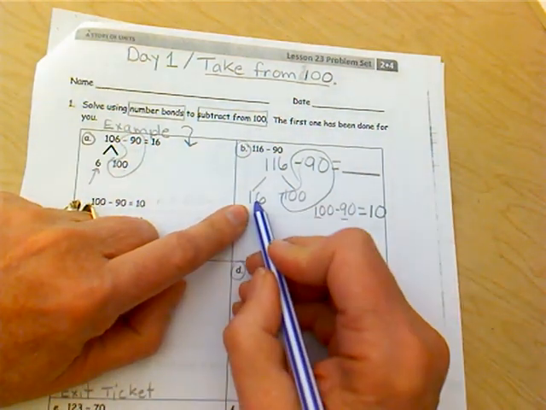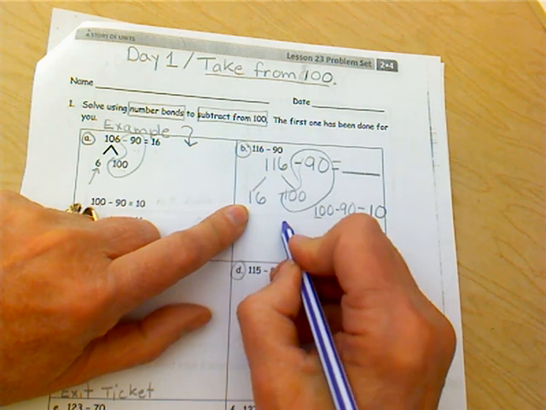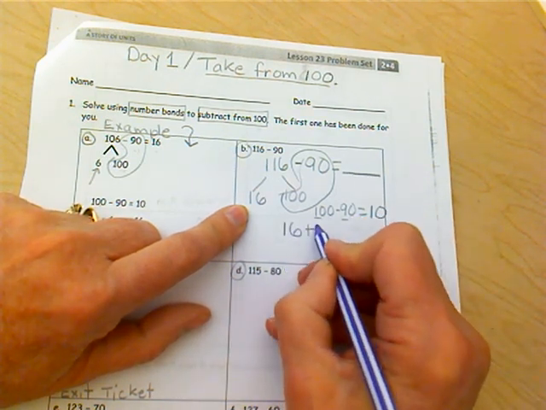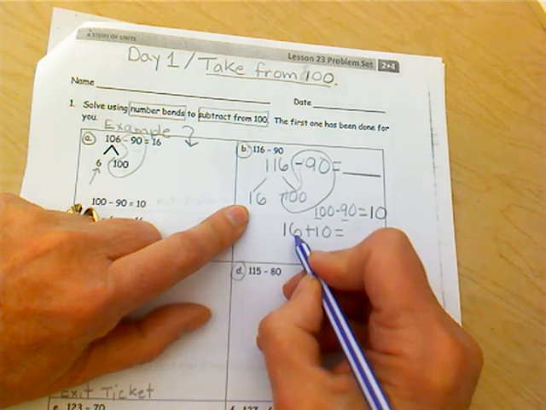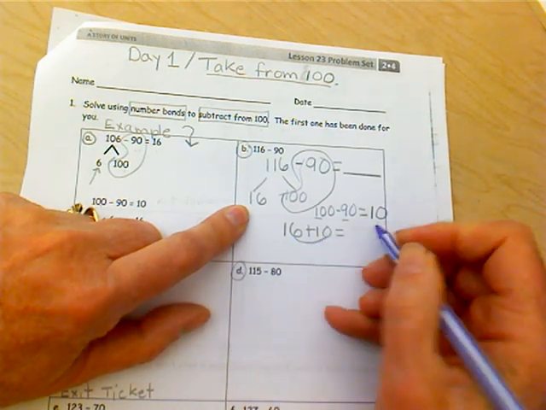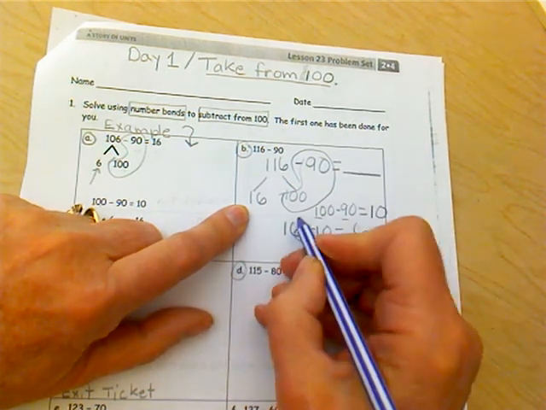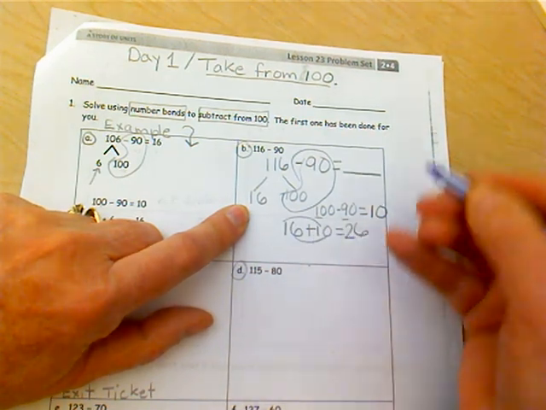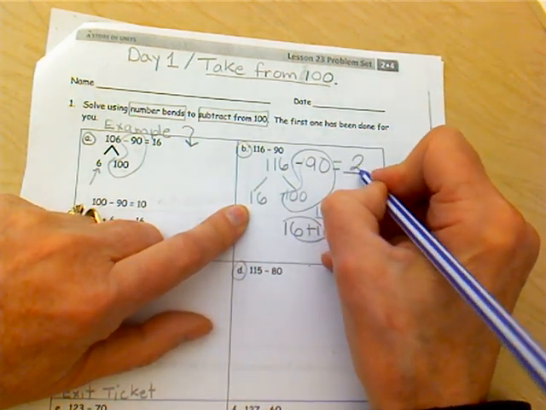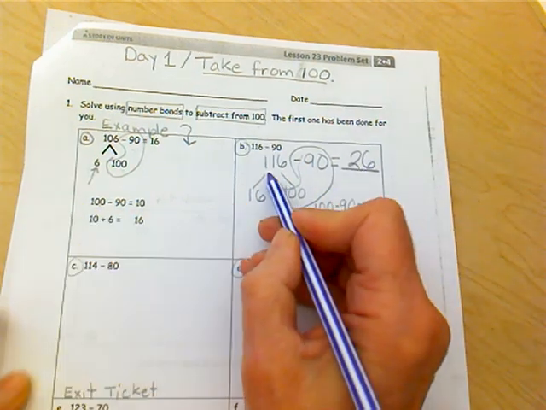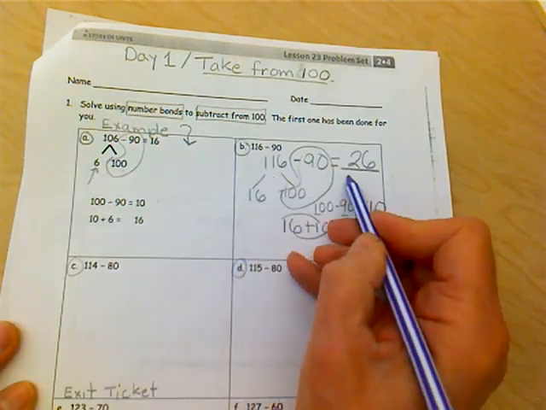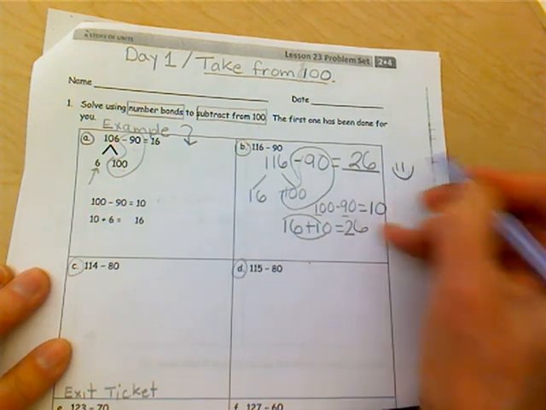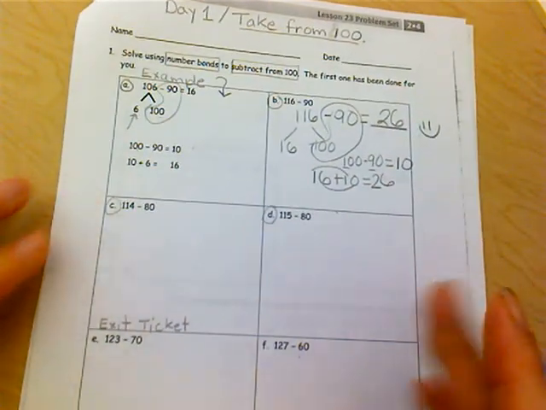I still have to add that 16 back in because I'm not done yet. 16 plus the 10 that was left gives me 6 ones plus 0 ones gives me 6 ones, and 1 ten plus 1 ten gives me 2 tens, or 26. So I know that 116 take away 90 is 26. Wow, this is pretty easy. I really like it. I'm hoping that you do too.